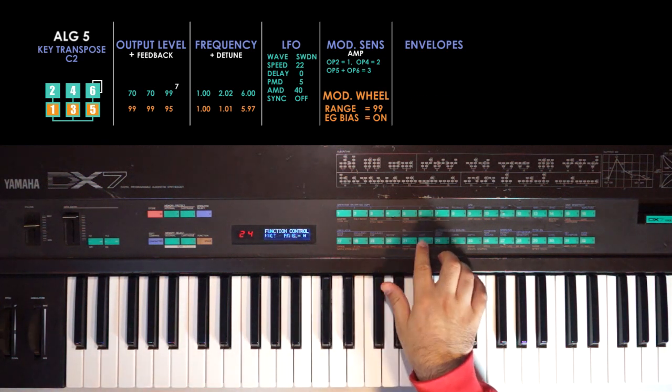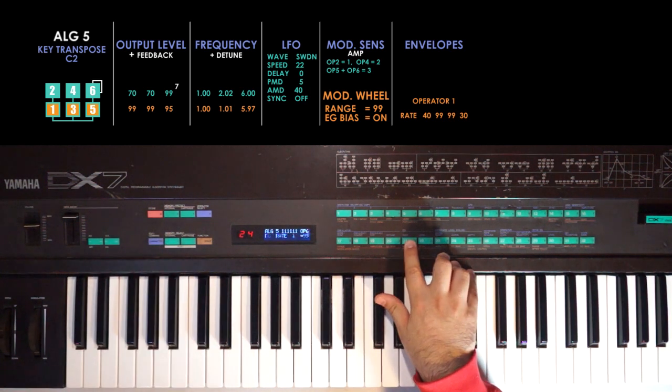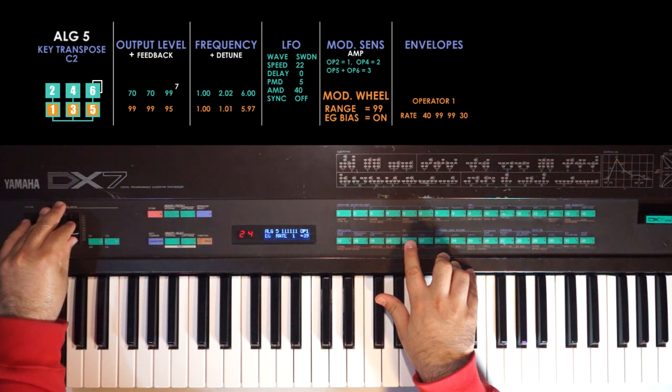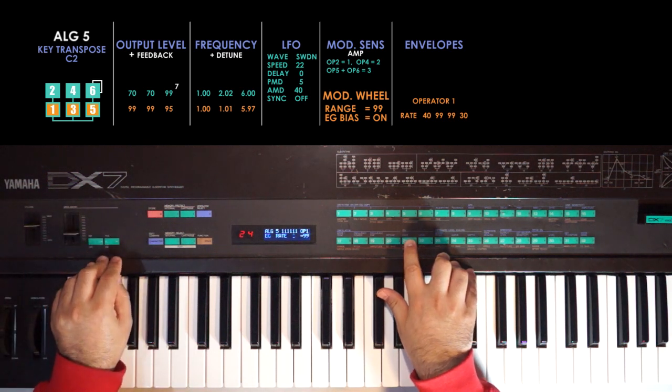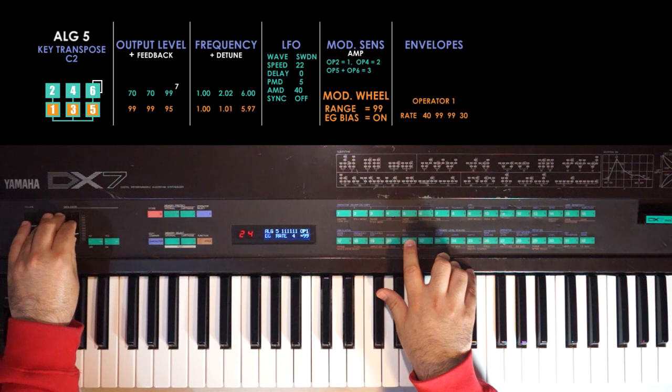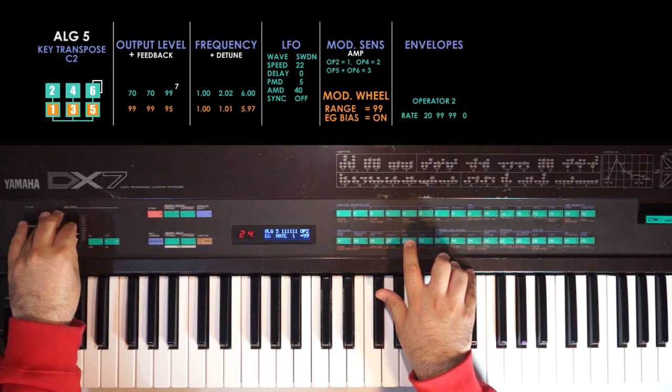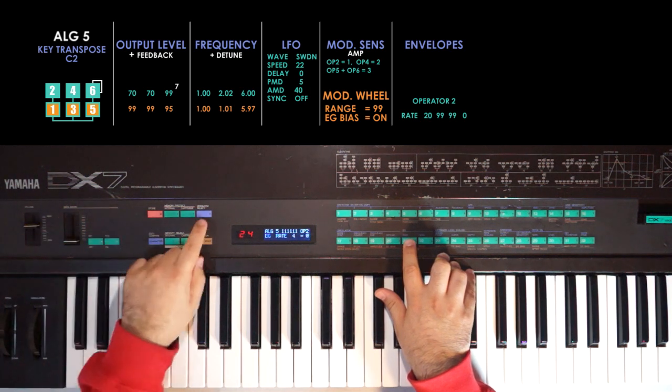Starting with operator 1, all of the levels are going to stay at the default settings. We're just going to change the rates. So operator 1, rate 1 is 40, rate 4 is 30. Operator 2, rate 1 is 20, rate 4 is 0.